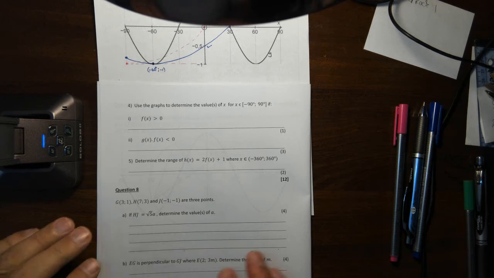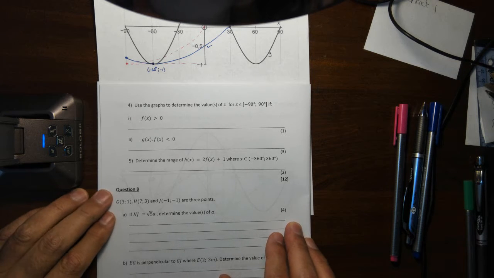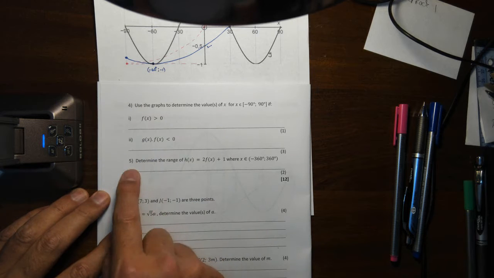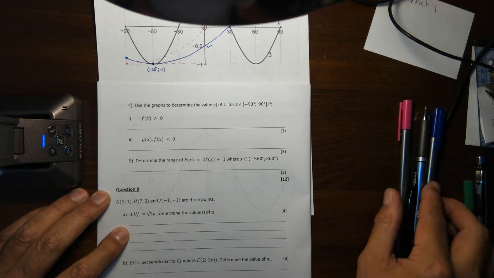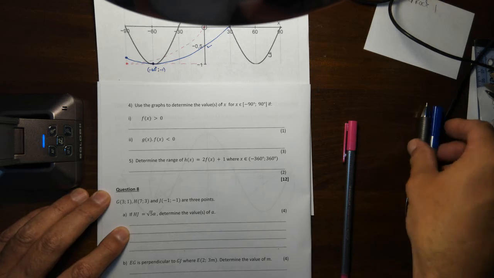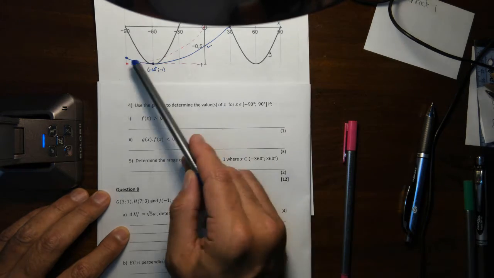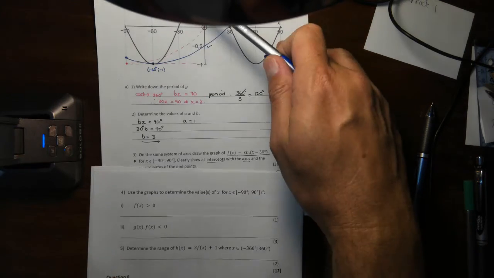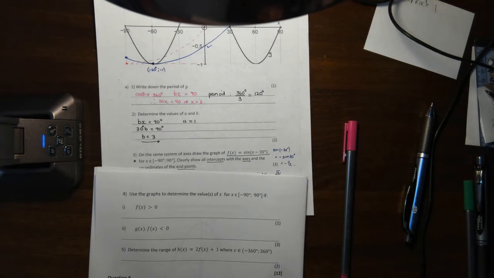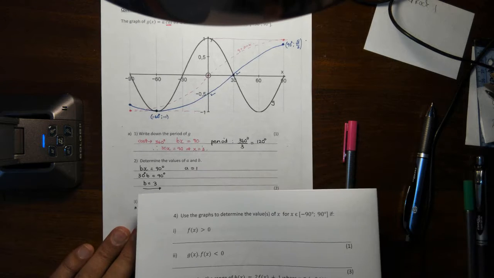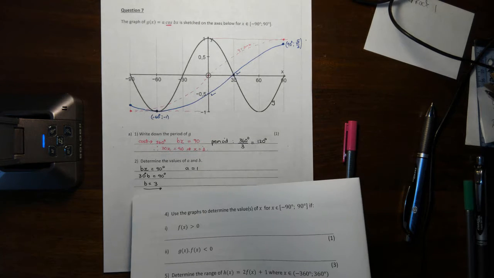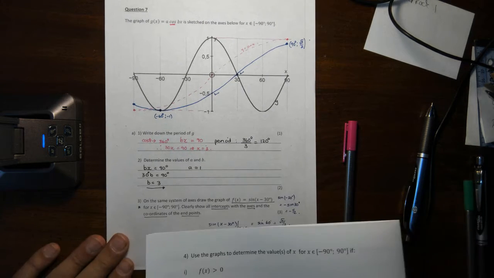Okay, so I didn't page over. Question 7 has 2 more questions that we need to look at. So let's see what they're asking us. They're saying, use the graphs now. These are the graphs that we've sketched. Remember, we had to sketch the sine of x minus 30 on that graph. Okay, so it says use that graph. Let me just take care of that. There we go, that's better.